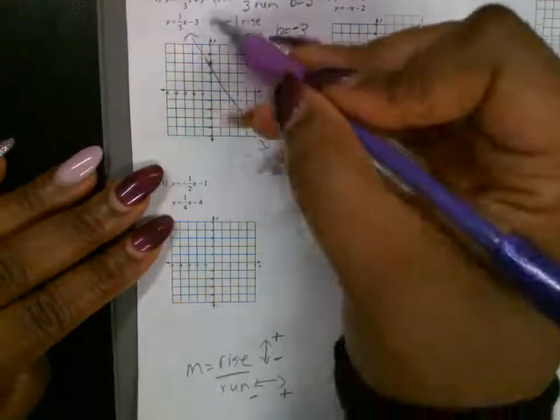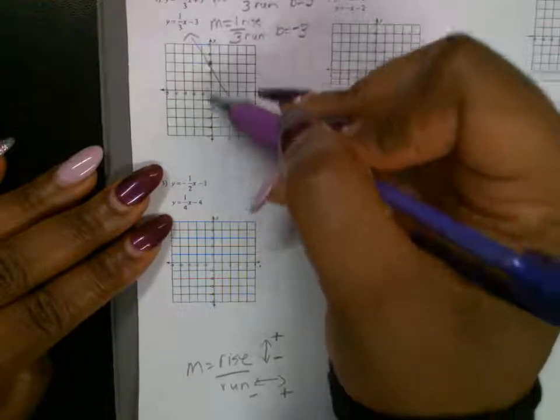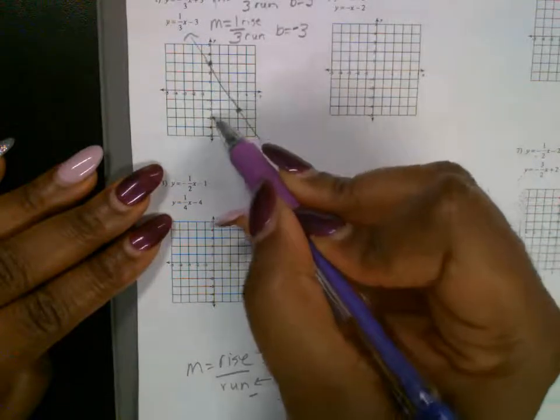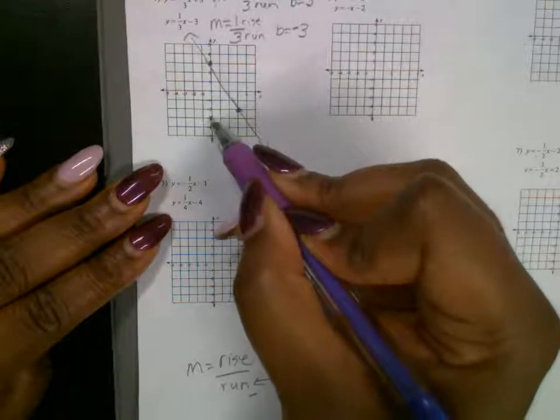So now we're going to find negative 3 on the y-axis. Negative 3 is 3 down from the origin right here. This is negative 3 on the y-axis.